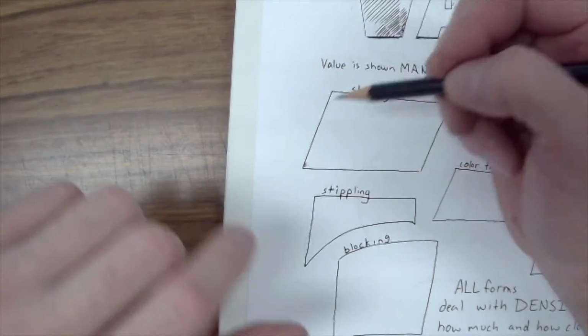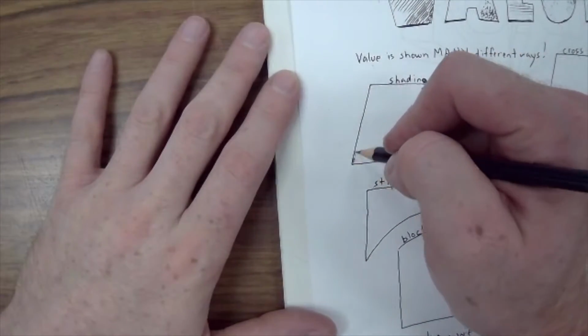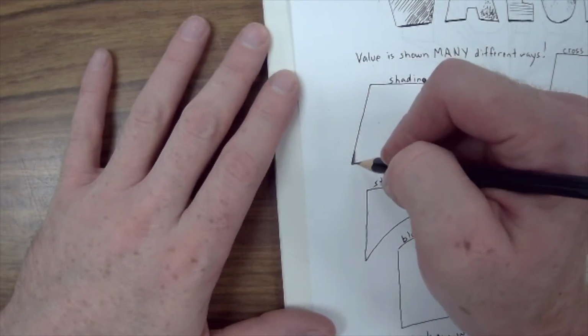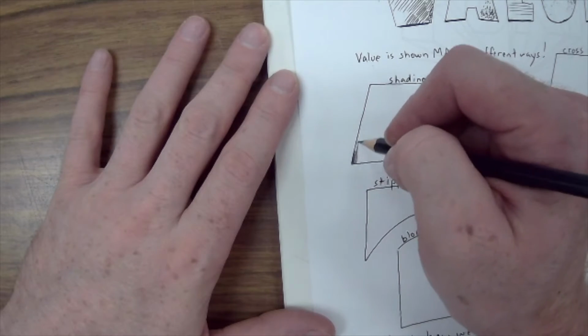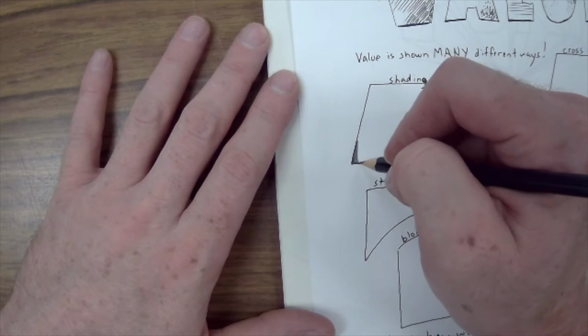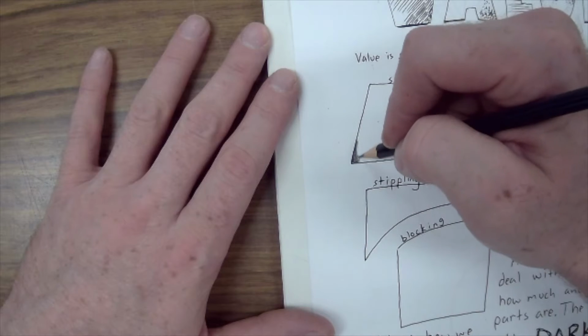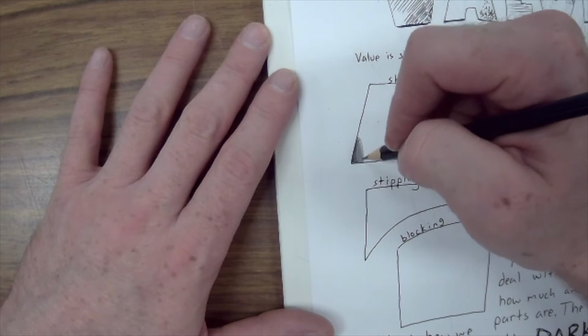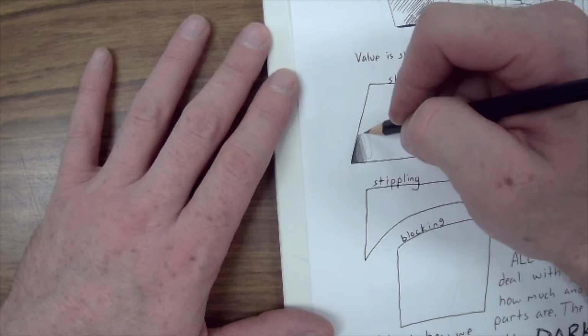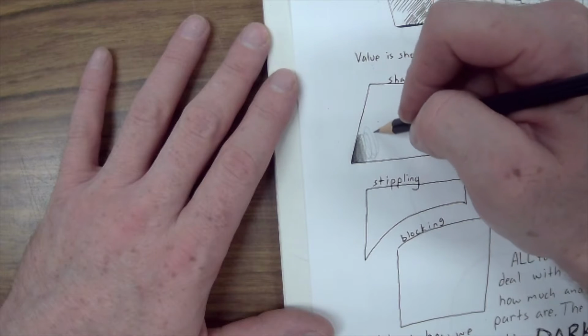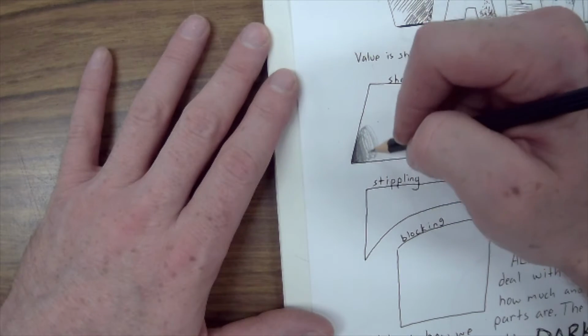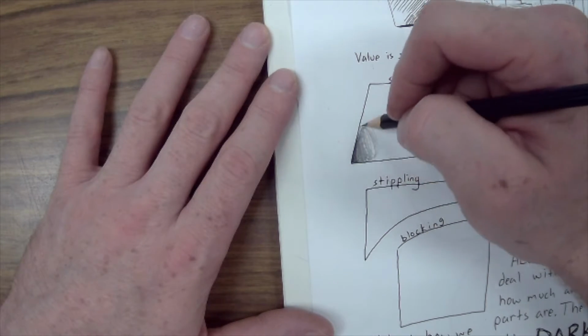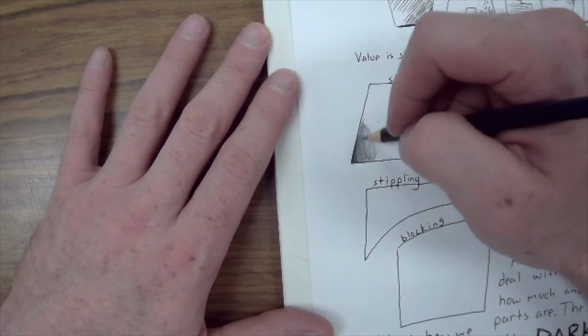Shading is where, on my paper, I push down. The harder I push, the darker the value. The lighter I push, the lighter the value. When I'm doing this, I'm not just moving the pencil back and forth, though. I'm actually doing tiny little circles. Just like on our last coloring exercise, you can see I'm slowing down right here. You see I'm doing these little overlapping tiny ellipses or circles or ovals, however you want to call them.